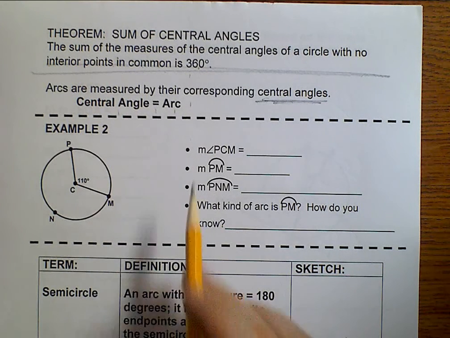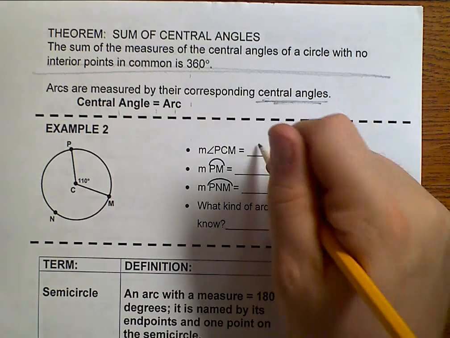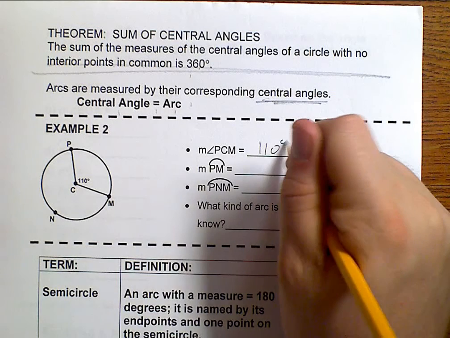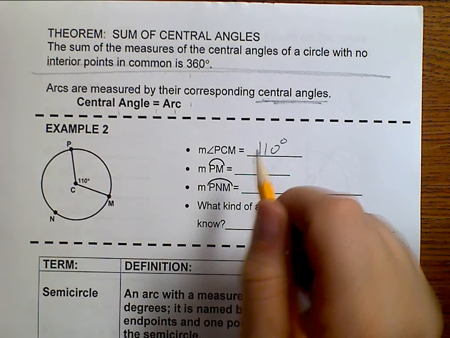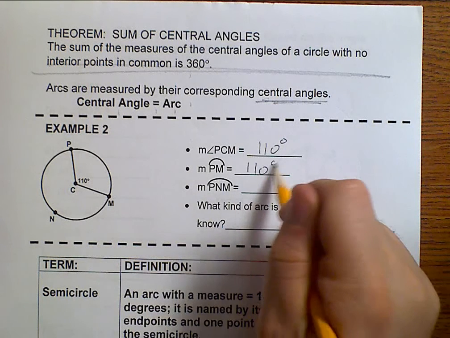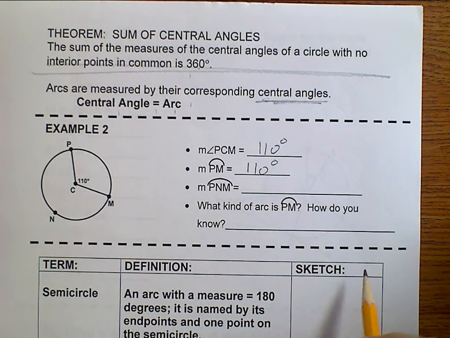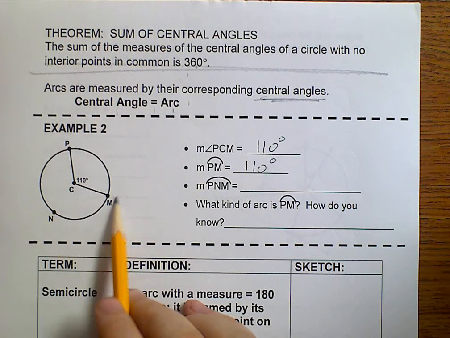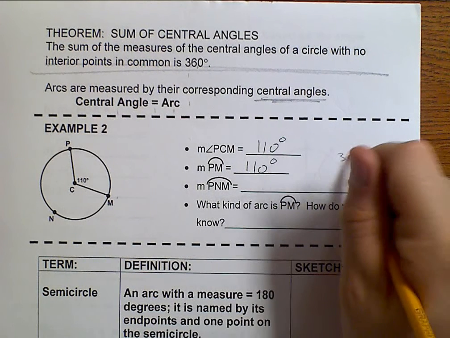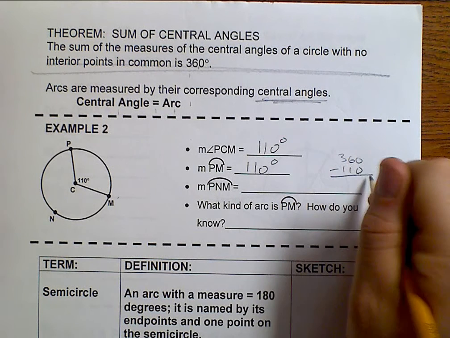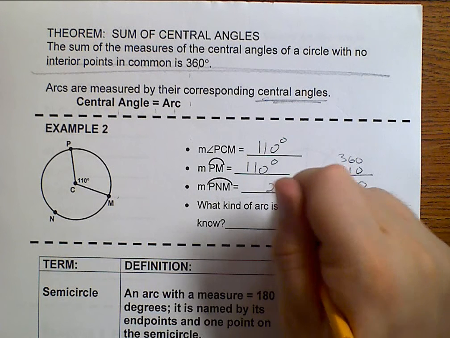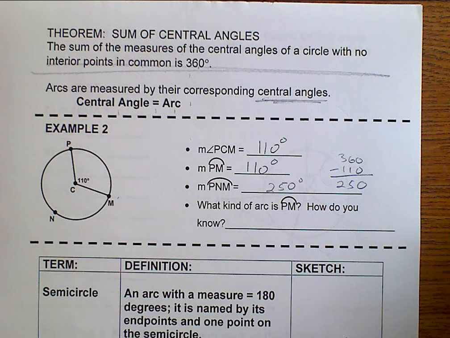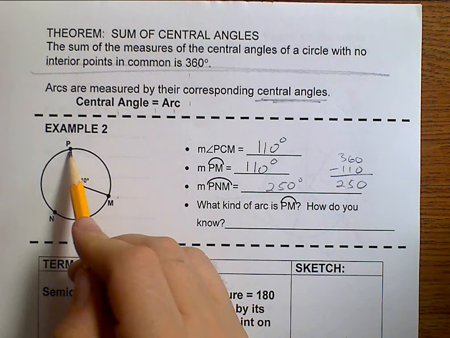So the measure of angle PCM is 110 degrees, because it tells us right there. So the measure of arc PM is also 110 degrees. Now PNM, that would be 360 minus 110, which is 250 degrees, because it is all of that.